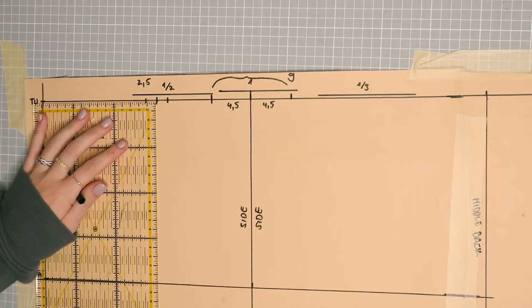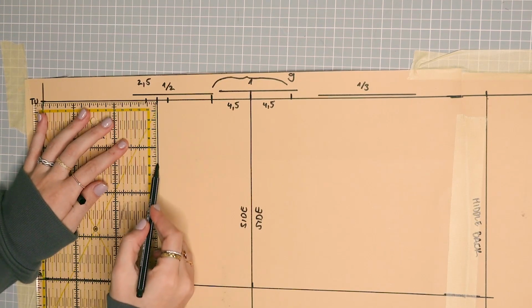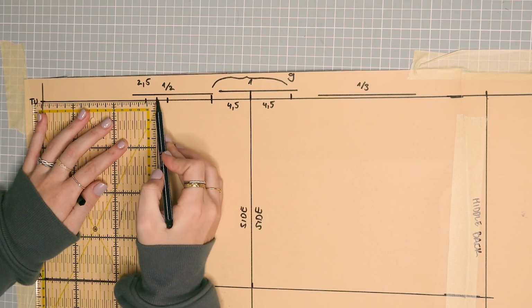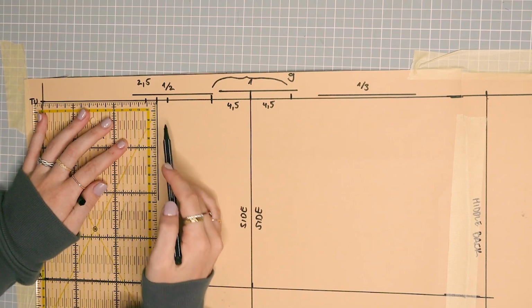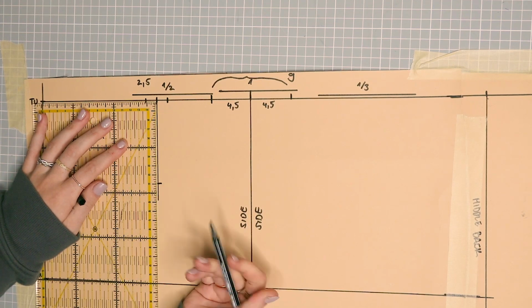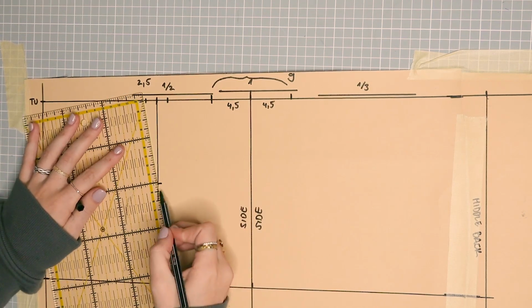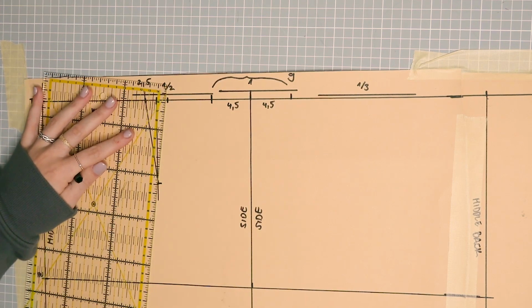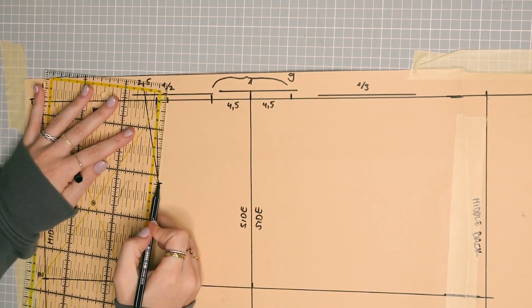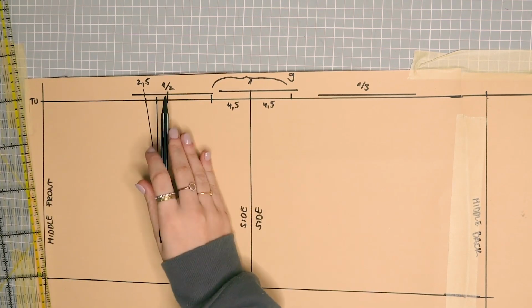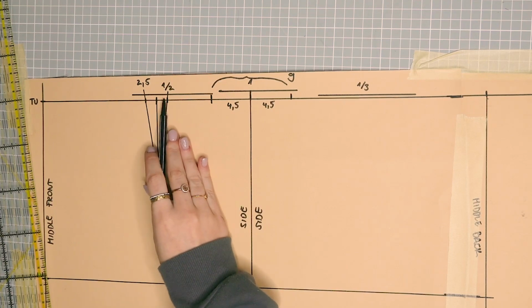Then you go down here on a 90-degree angle, and this length here is between 8 to 10 centimeters. I just like doing around 9. That's just a good middle point for me. And you just connect all lines right here. And the dart should end in the higher line that we've drawn previously.